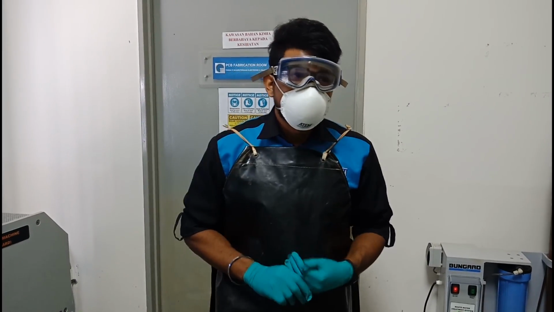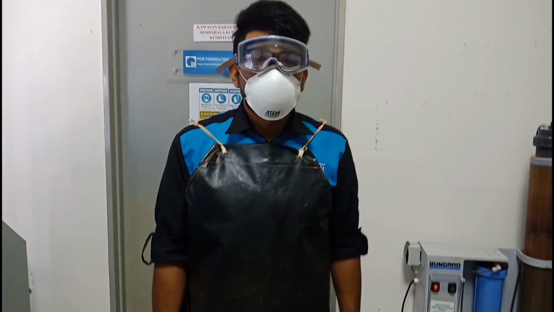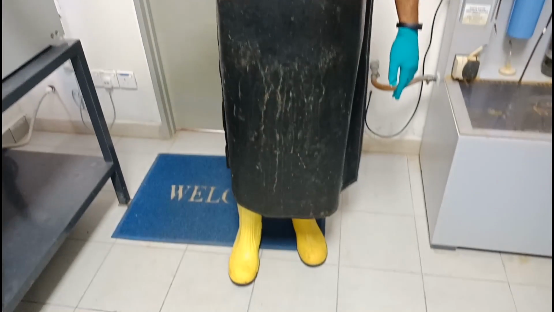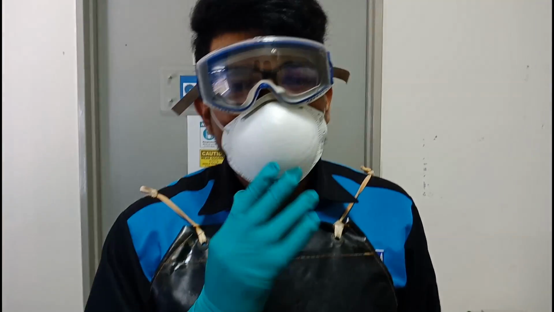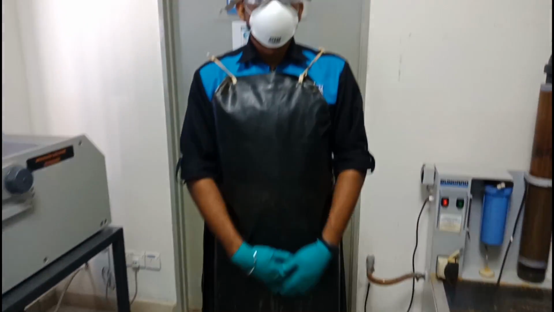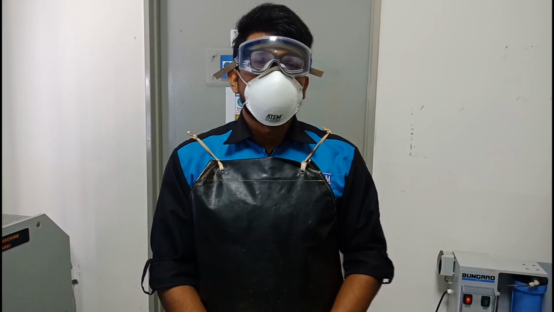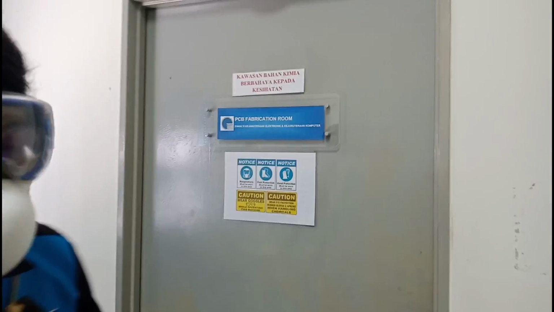There are several safety measures that we have to follow before we start our etching process. These are the equipment that we have to wear. First of all, we have to wear the goggles, and then a mask, gloves, apron, and safety boots to ensure that there is no acid spilt on ourselves. Okay, let's go for the etching process.